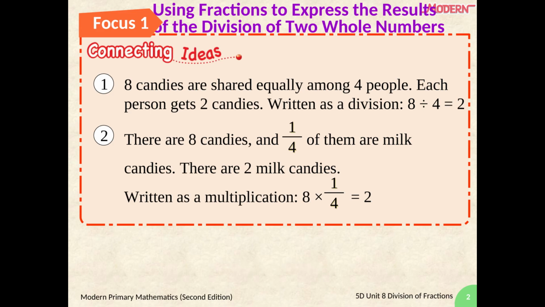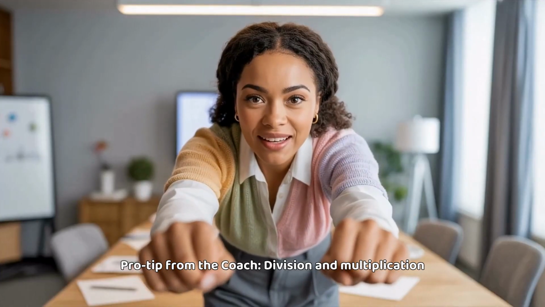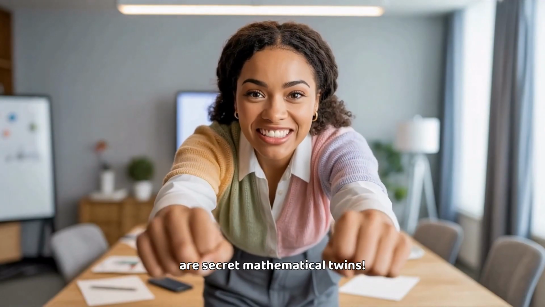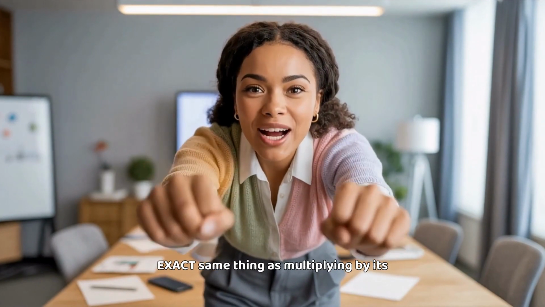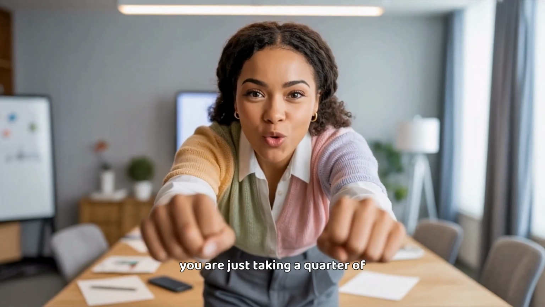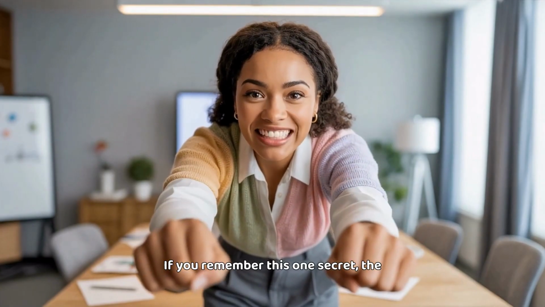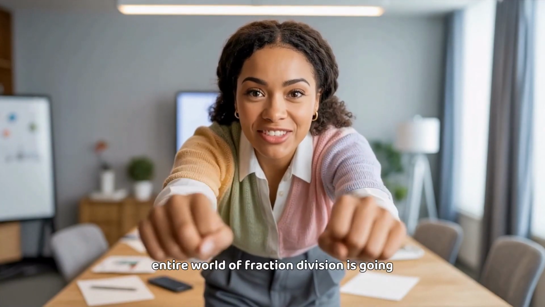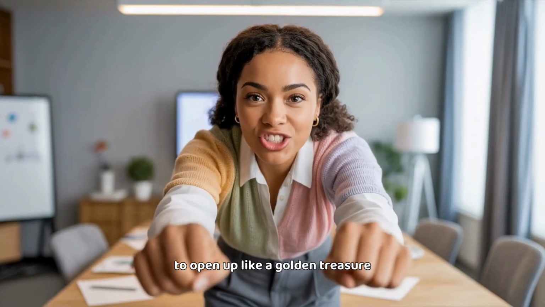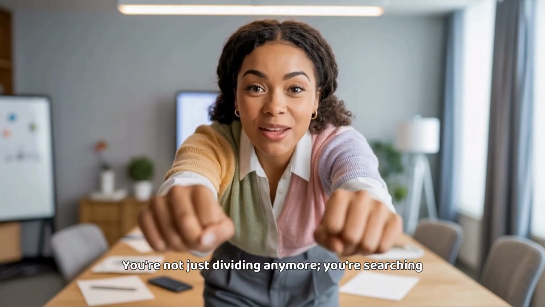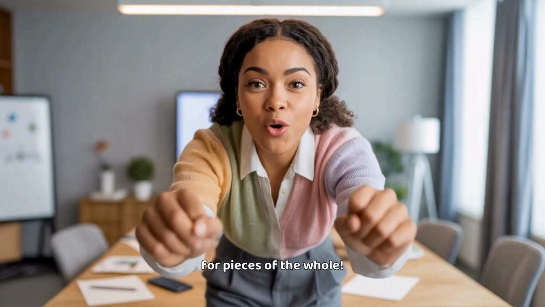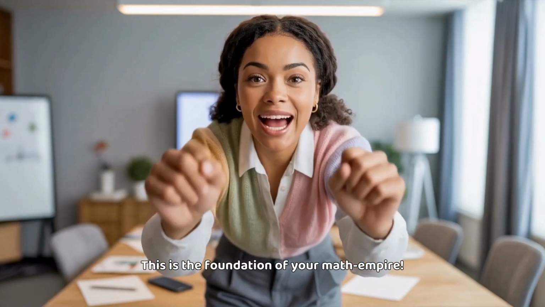It's incredible! Pro tip from the coach. Division and multiplication are secret mathematical twins. Dividing by a whole number is the exact same thing as multiplying by its unit fraction counterpart. If you want to divide by 4, you are just taking a quarter of the group. If you remember this one secret, the entire world of fraction division is going to open up like a golden treasure chest. You're not just dividing anymore. You're searching for pieces of the whole. This is the foundation of your math empire.